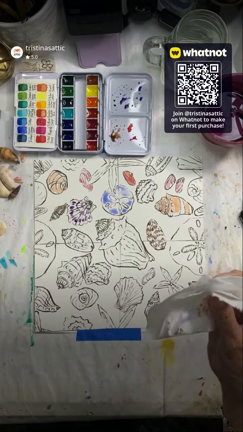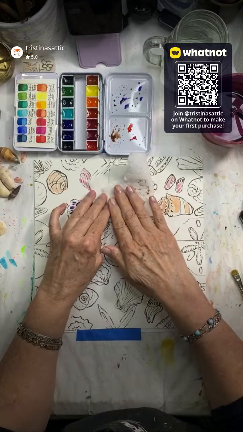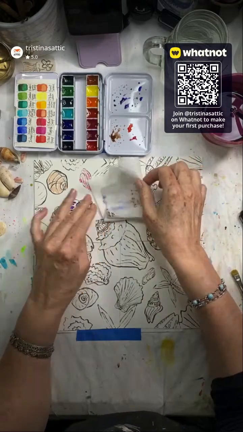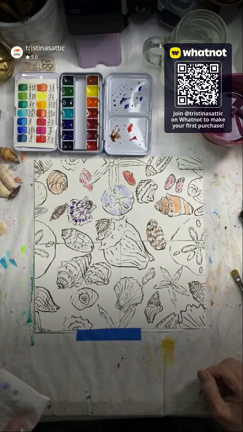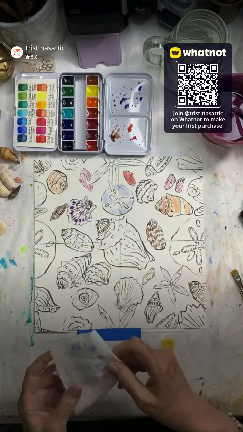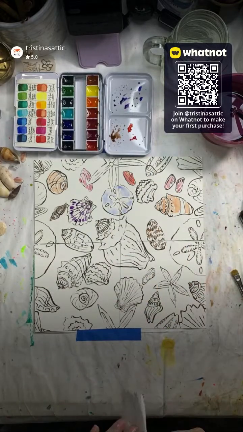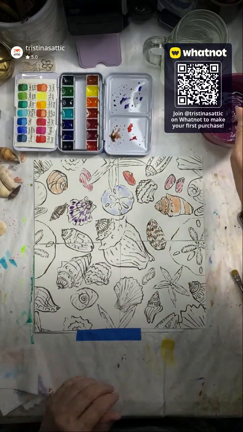So I'm going to pick it up with my cloth just a little bit, pick up a little bit of the extra there. There we go. So you still have the color. You can always go back in and darken the color later. That's fine. Okay.